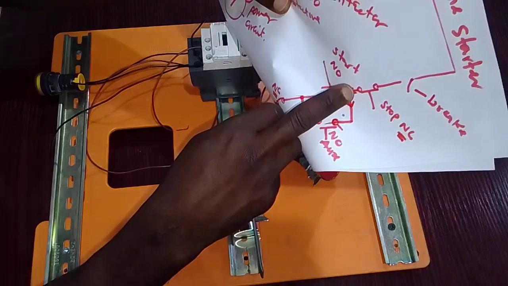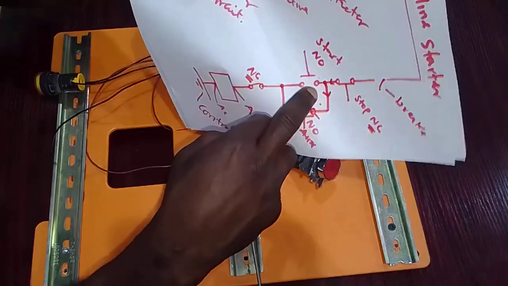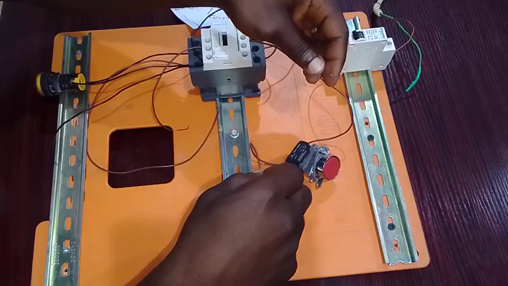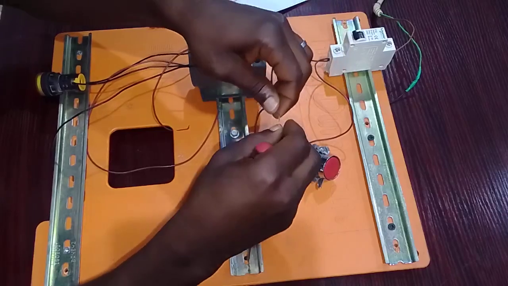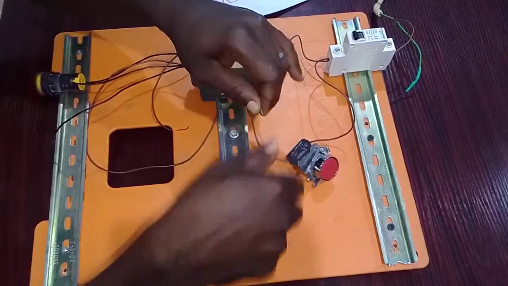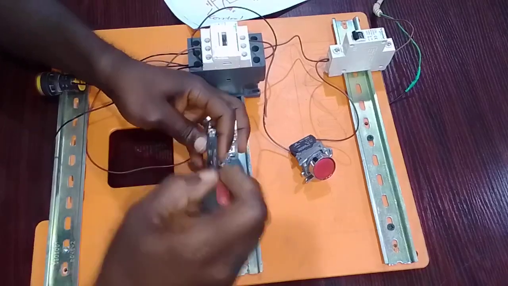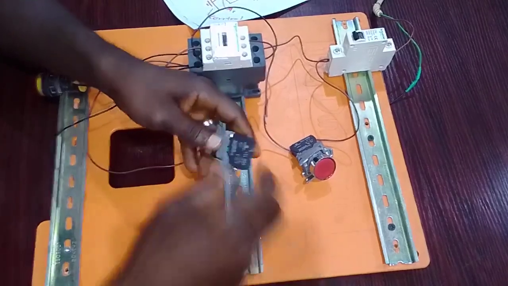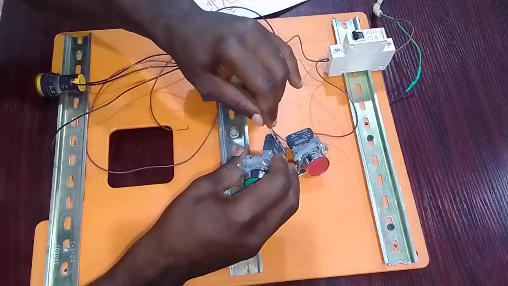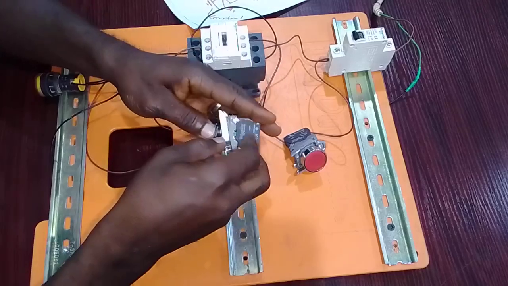This is the branch we have here from the stop push button, and this from the auxiliary contact, which is connected to one of the terminals of the start push button, which is normally open.